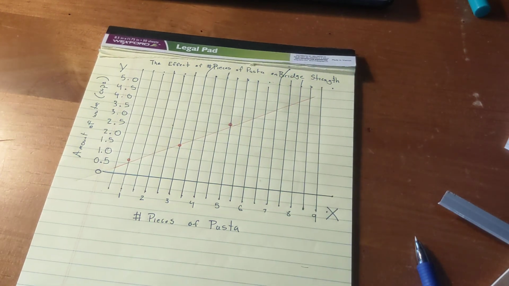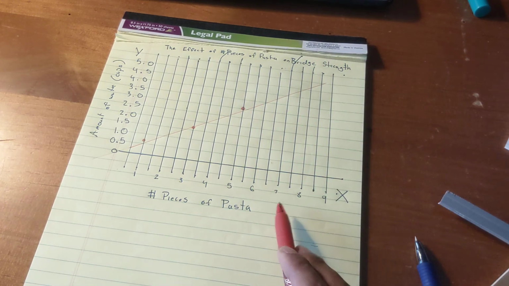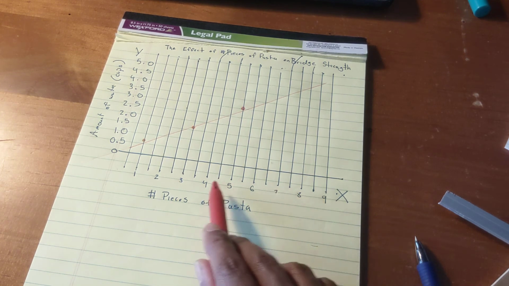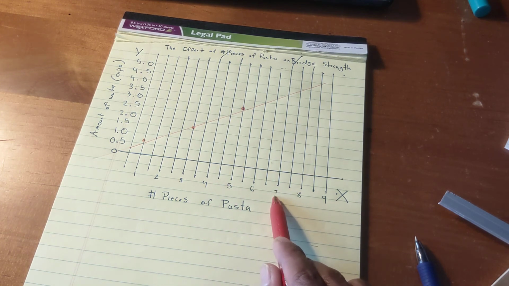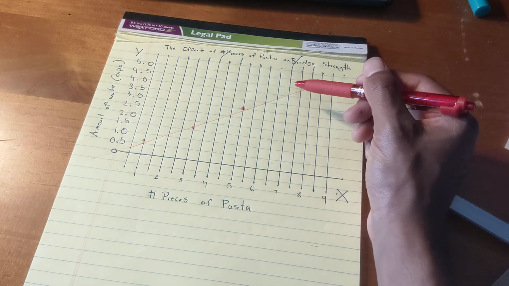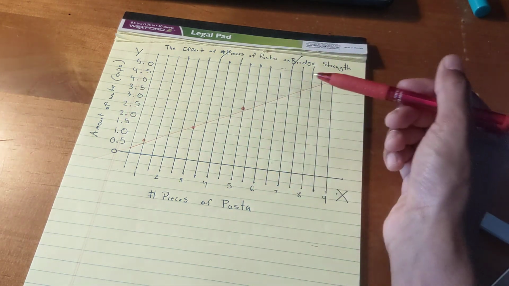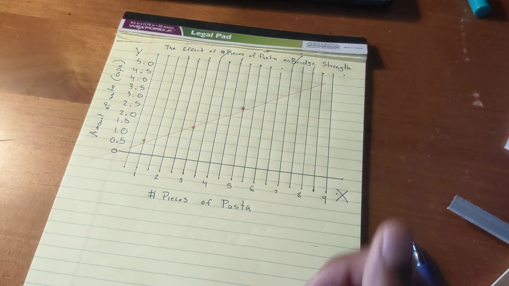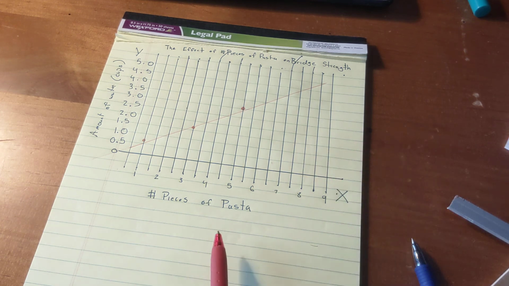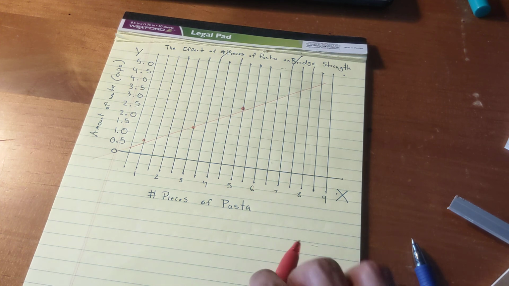All right? So once you've gotten that, I want you to use your trend line to graphically estimate if we added more pieces of pasta to our bridge, say we added 7 or 8 or 9, how many cups of water could that new bridge hold? Right? We didn't actually do that in our experiment, but we can use our graph here to make a prediction. All right, so make sure to take a photo of your completed graph and your answers for your predictions in the exit ticket for this assignment. All right, thank you.